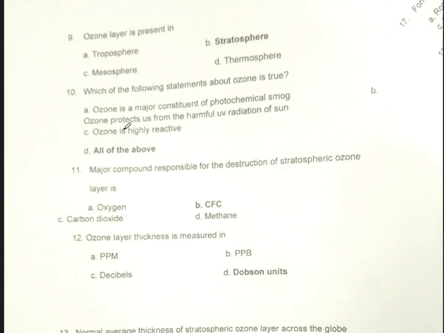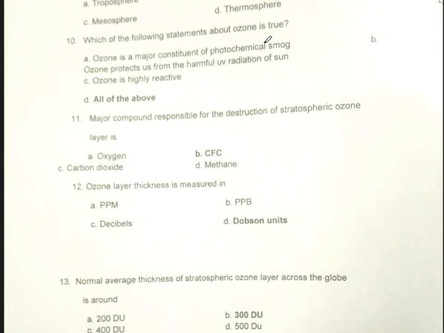The ozone layer is present in the stratosphere. Which of the following statements about ozone is true? Ozone is a major constituent of photochemical smog. Ozone protects us from the harmful UV radiations of the sun. Ozone is highly reactive. All of the above.